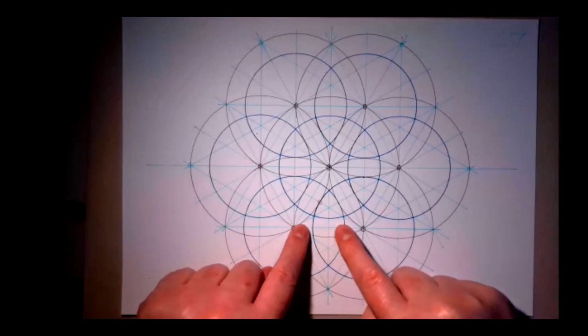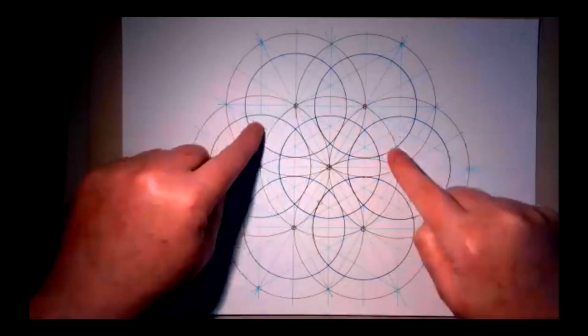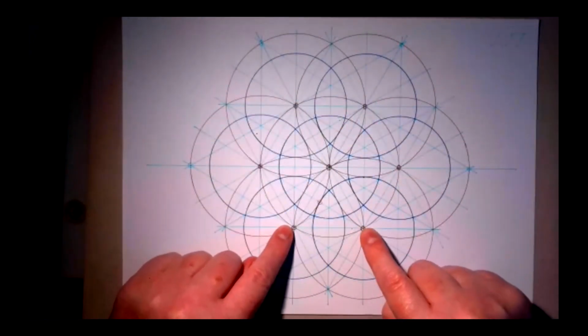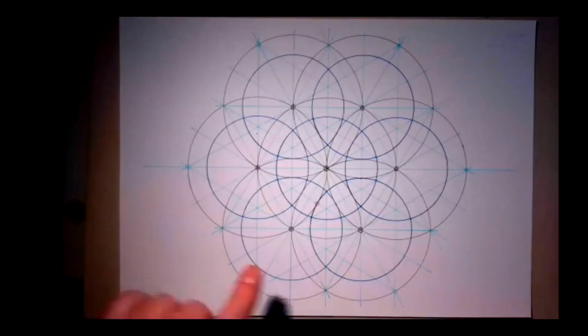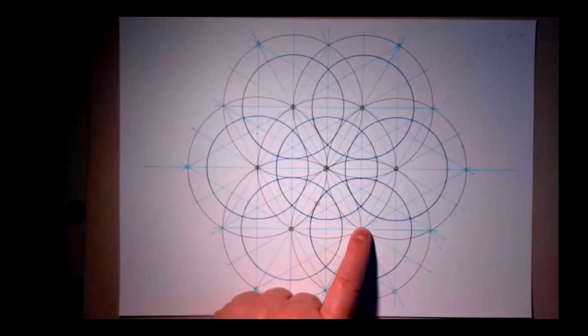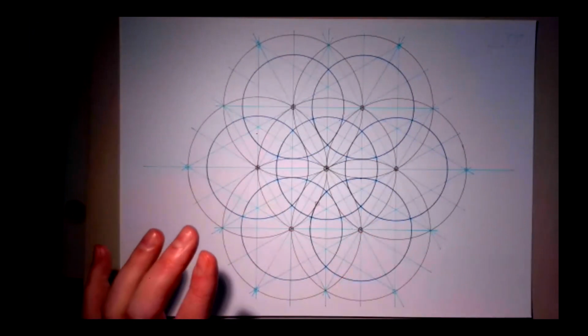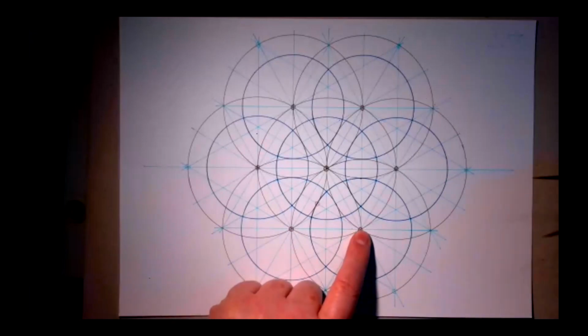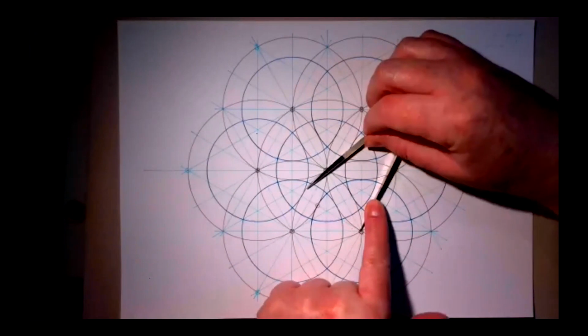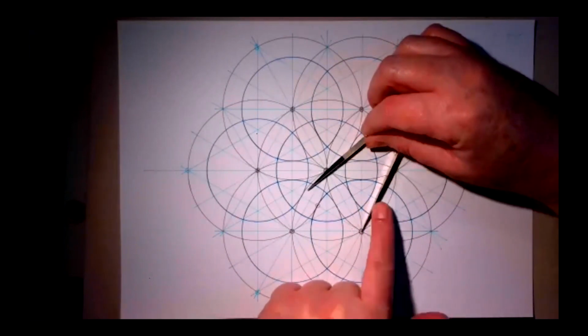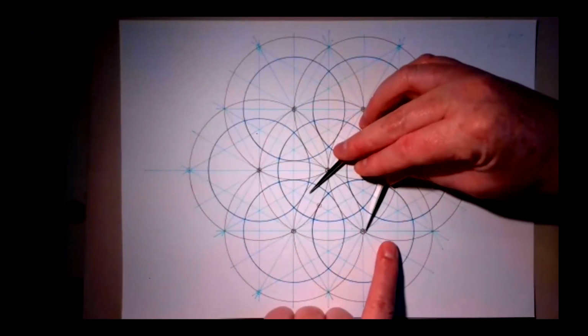So I just want to point out I've got 7 centers marked on my base drawing. That's always going to be the centers of any circles that we draw in this construction. So our first circles were that wide. Our second circles were this wide.